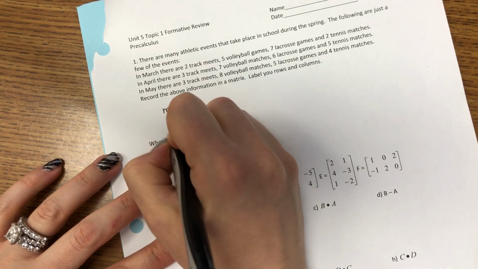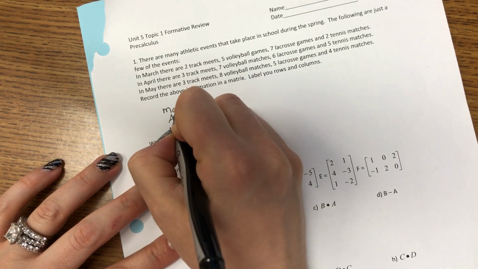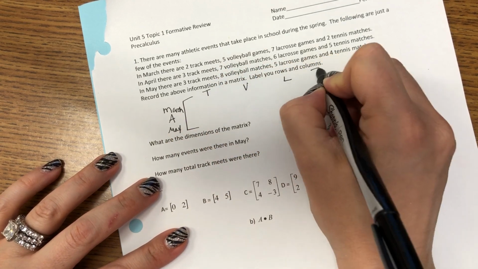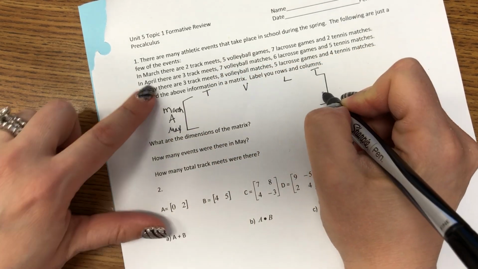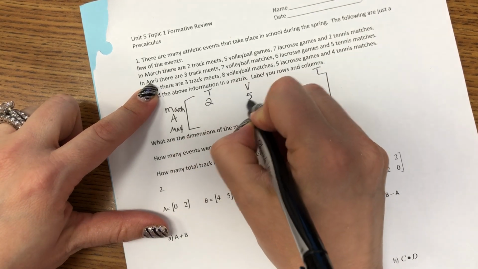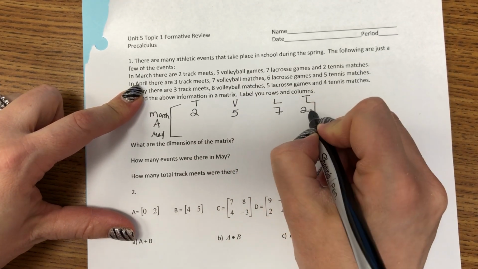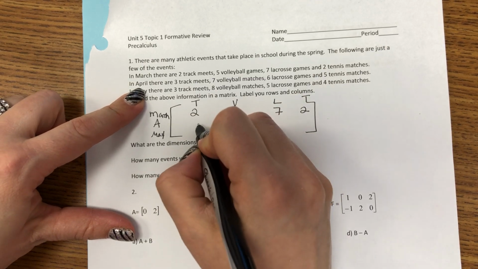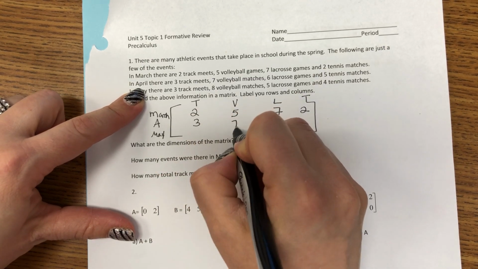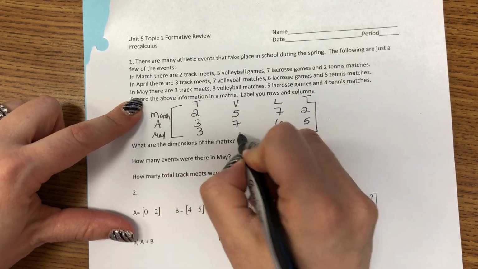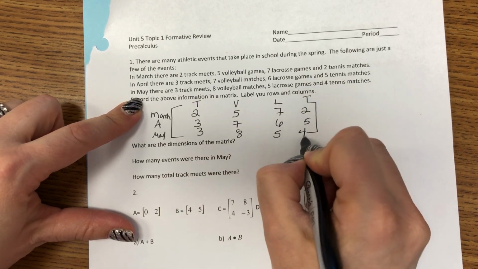This is going to be March, April, and May. And then we're going to do track, volleyball, lacrosse, and tennis. So in March, there were 2 track meets, 5 volleyball games, 7 lacrosse games, and 2 tennis. In April, we've got 3, 7, 6, and 5. And in May, 3, 8, 5, and 4.